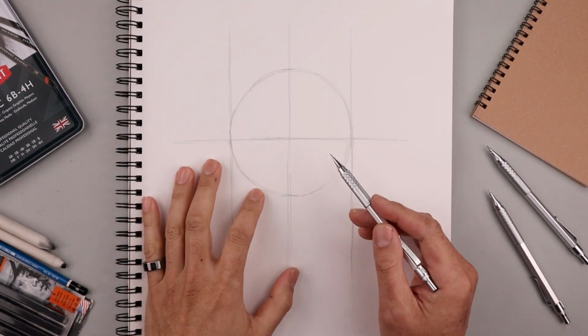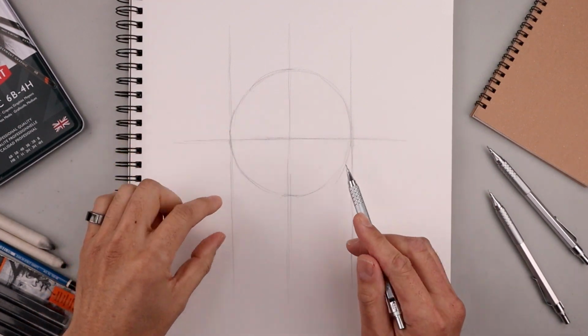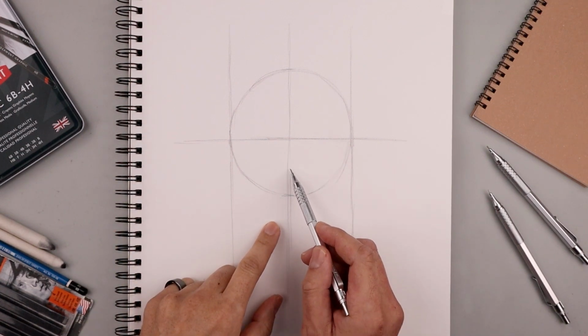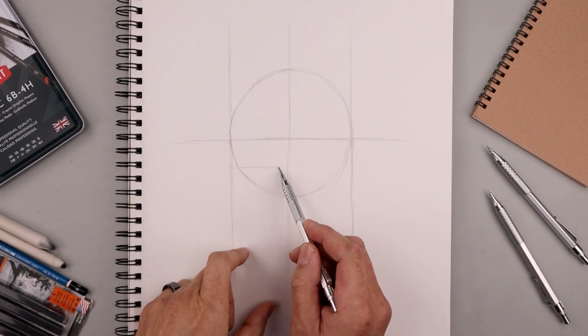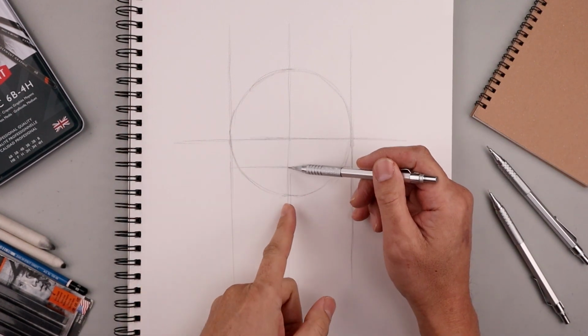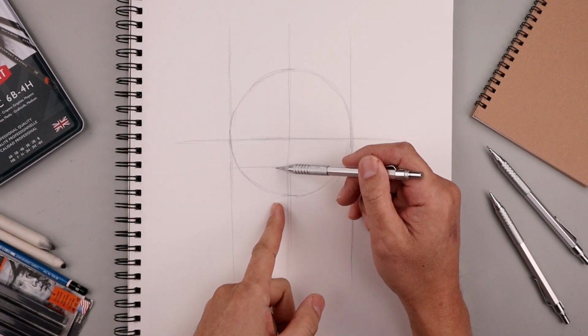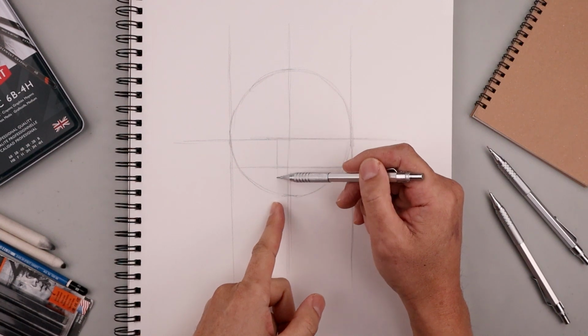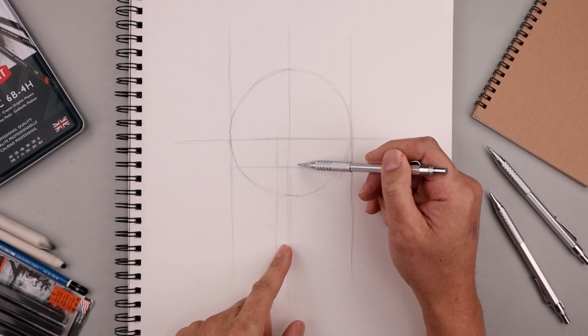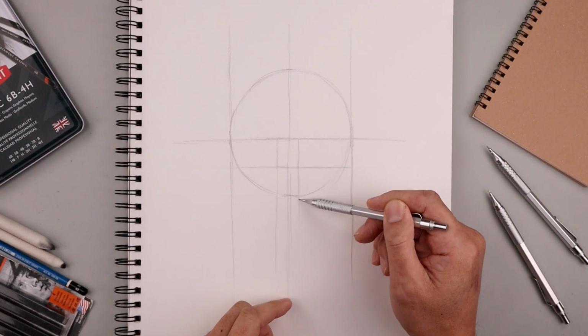Now with our circle and guidelines in place, we're going to start blocking out the facial features. Now I want to place the eyes along the bottom half of our circle. So we're going to find the halfway point, draw a straight line going across from left to right. Let's leave a gap in between the eyes. So from that center point, let's move over towards the left. Right about here, draw a straight line going up and all the way down. Measure this distance from the center over towards the right and do the same thing.